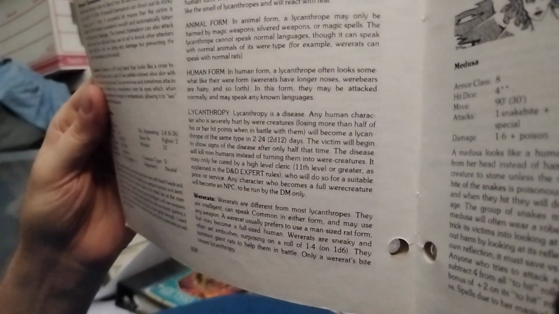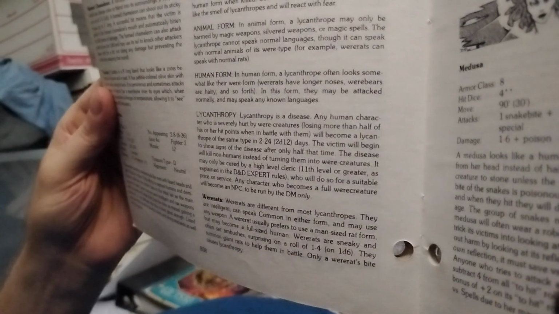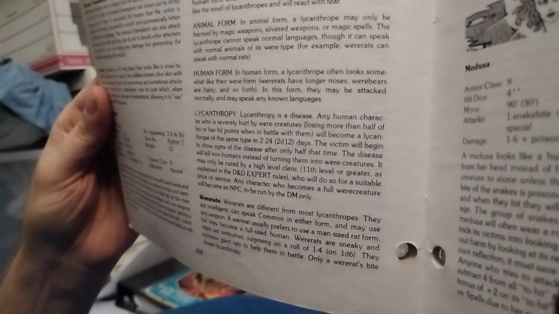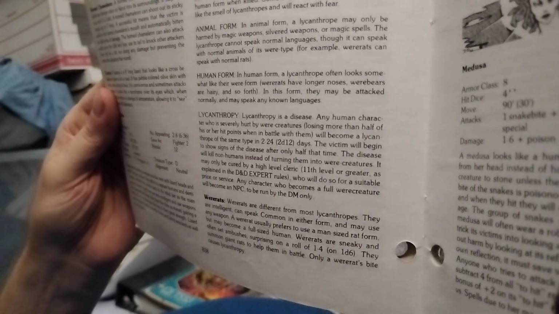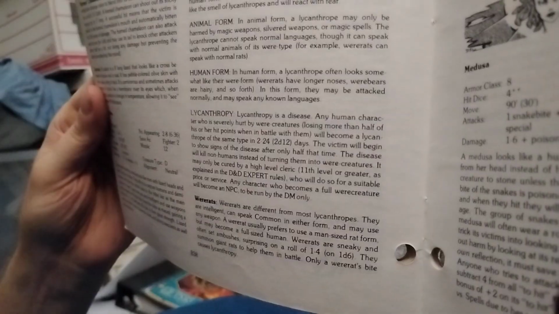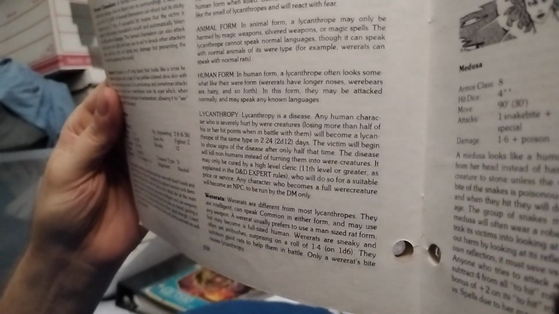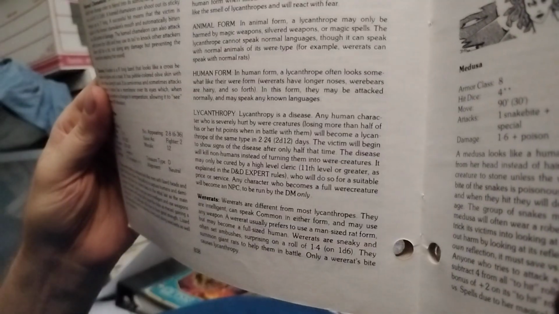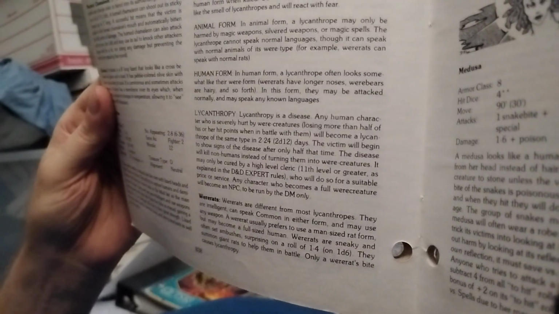The disease will kill non-humans instead of turning them into real creatures. It may only be cured by a high-level cleric, as explained in the D&D expert rules, who will do so for a suitable price for service. Any character who becomes a full-fledged creature will become an NPC to be run by the DM only.